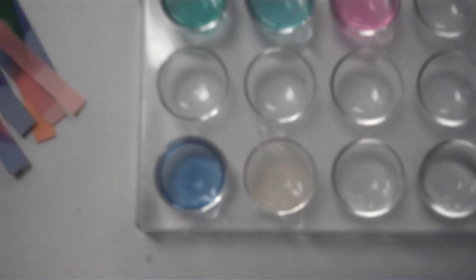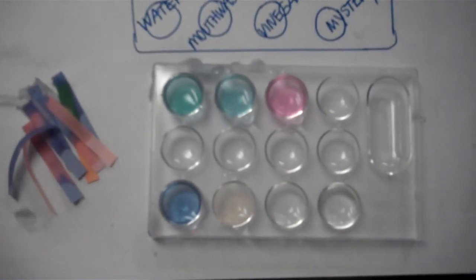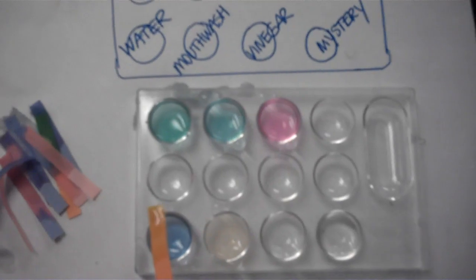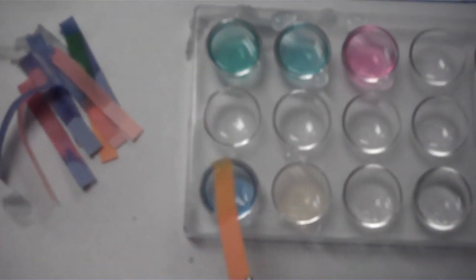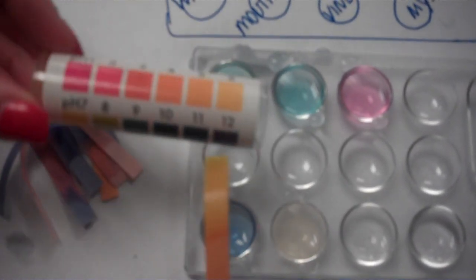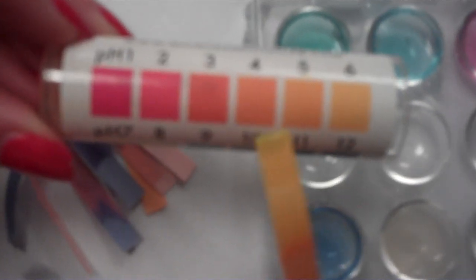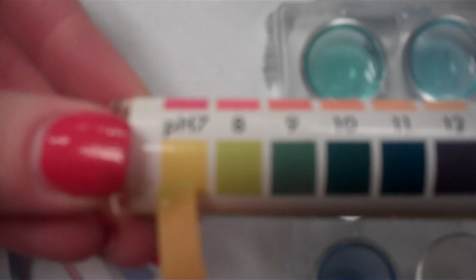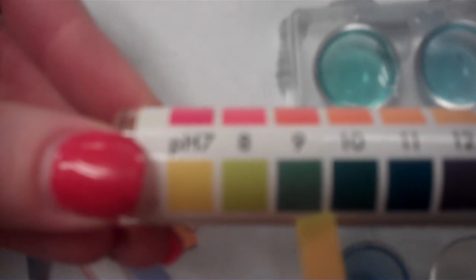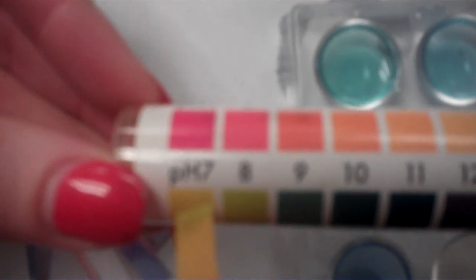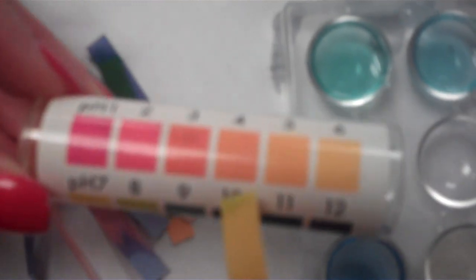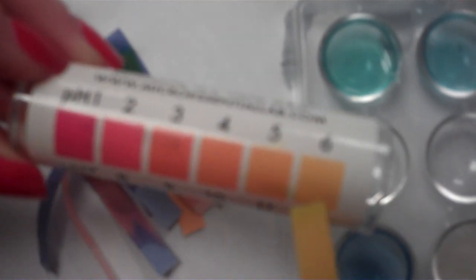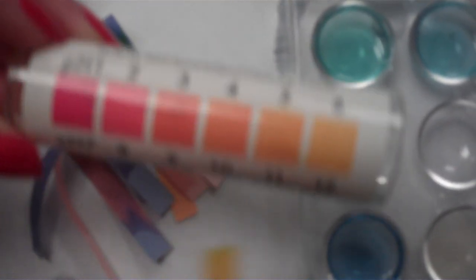Make a note of what color. And finally we have our pH paper. We're going to hold that up here, show you the different numbers, and you decide what number you think it best matches. This is for water.